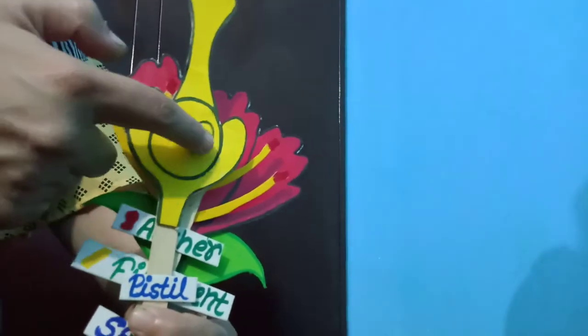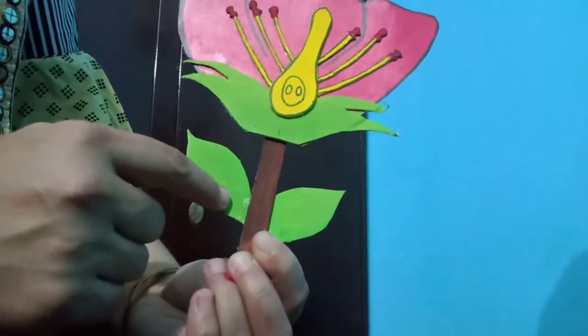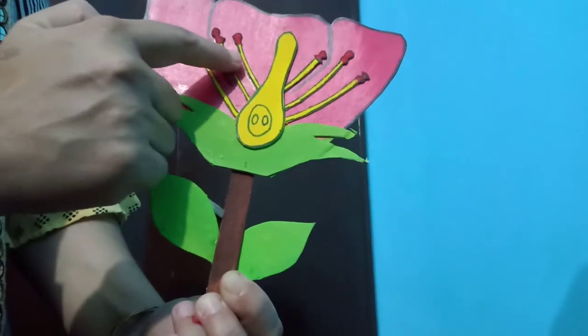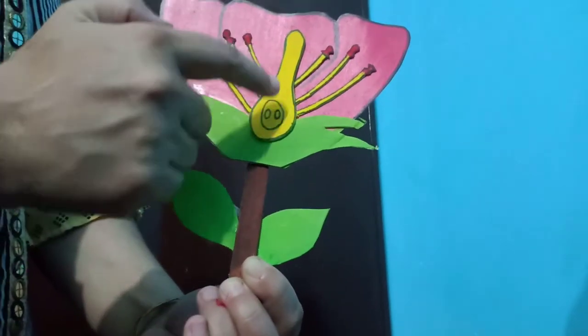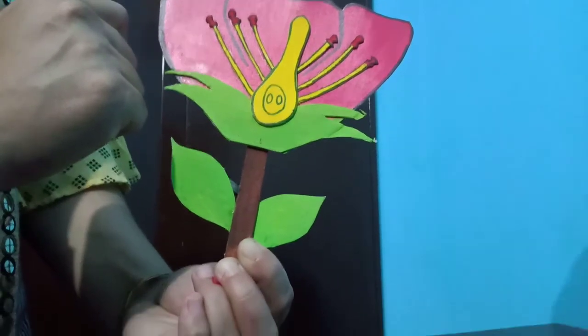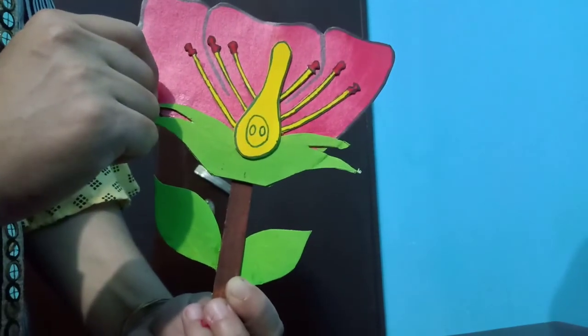Inside the ovary there are ovules. So you can see this in this complete flower also. These are perisepal, then sepal, then petal. These are anther and filament, and this is stigma, style, and ovary. Inside the ovary there are ovules. So this is our reproductive part of the plant, the flower.